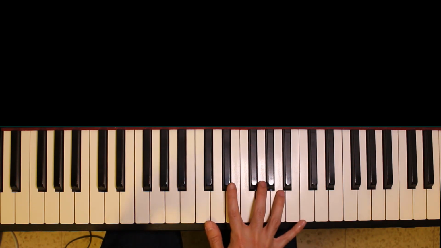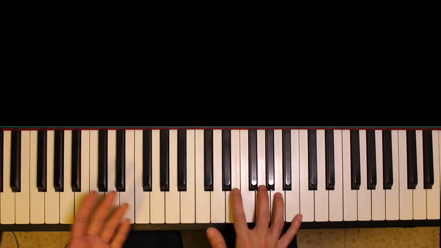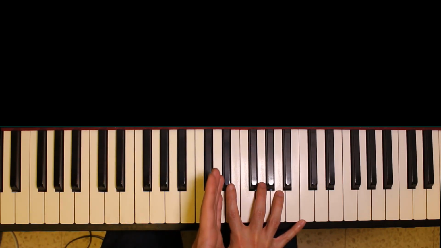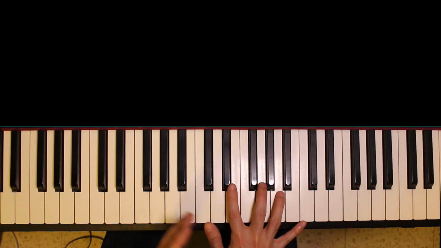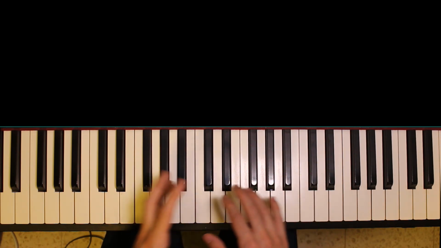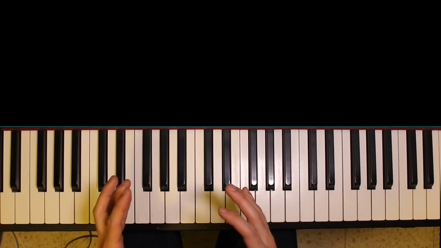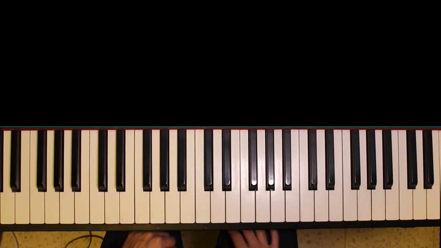Now, basically, when I say pivot points, I mean notes in the chord that you're playing that remain the same while usually the external notes in the formation change in some way. They can change in the same way, or they can change maybe in opposing ways.